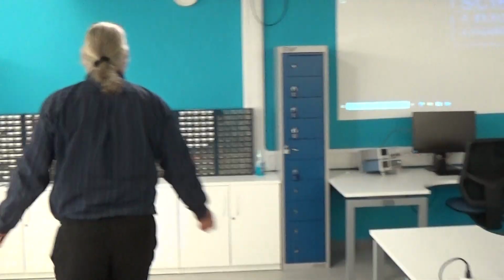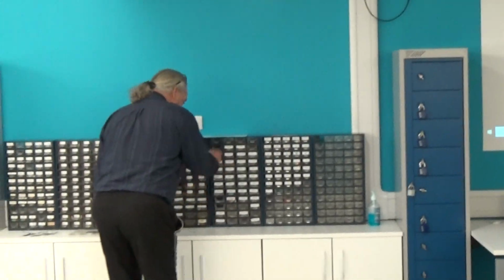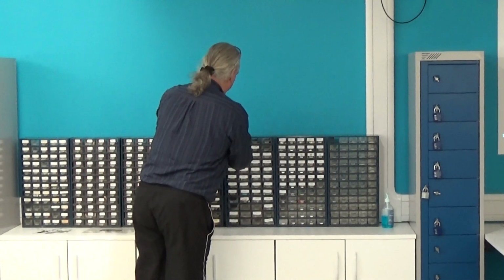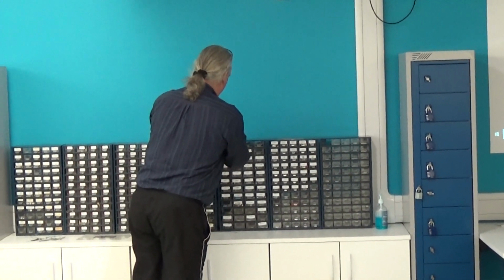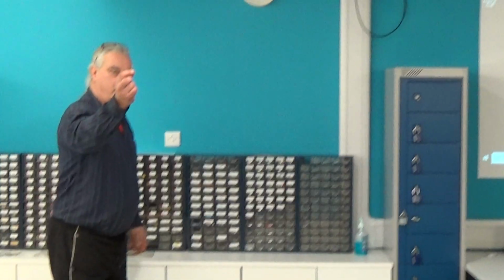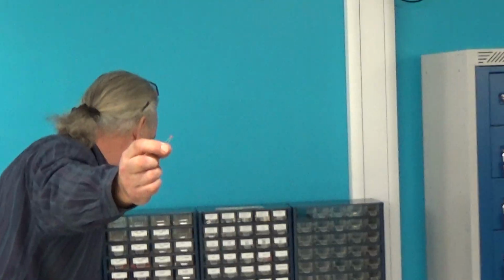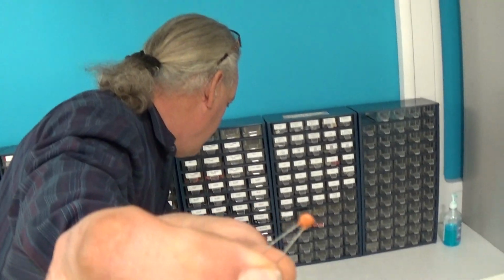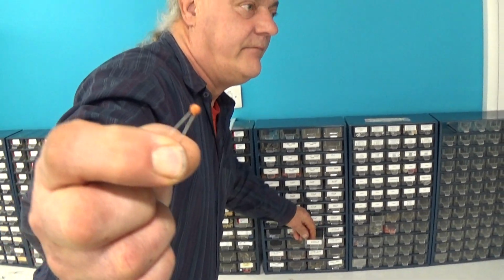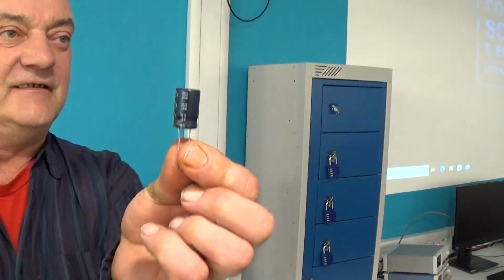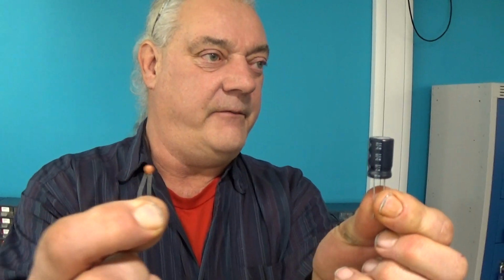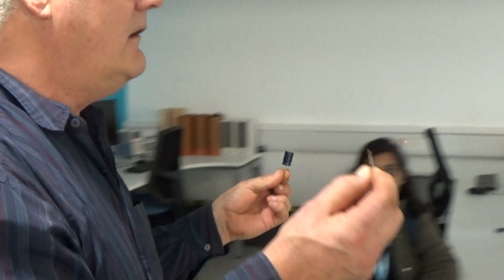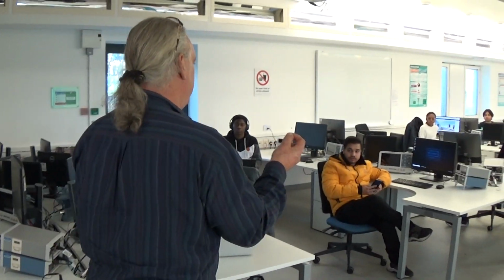If we go to capacitors, inside the capacitor drawers, and again I invite you to come out and look at some of these. So here's one capacitor, and let's find a whopper, none in the whopper drawer, and here's another capacitor. So if I say to Multiboard or Multisim, I want to make a printed circuit board and I want to put a capacitor there, which one? The little one? The big one? That's where your knowledge comes in.